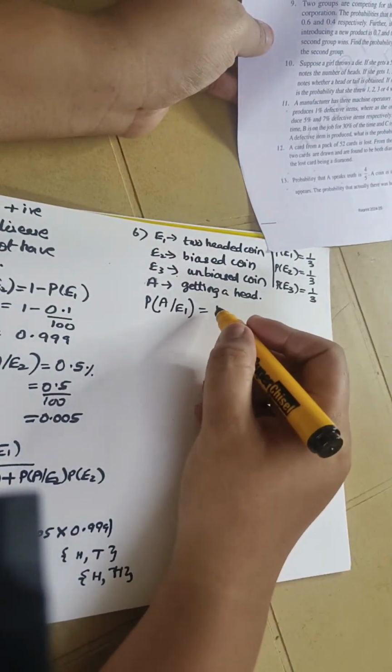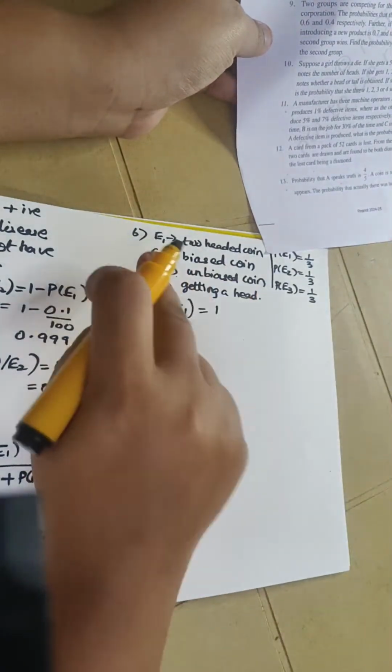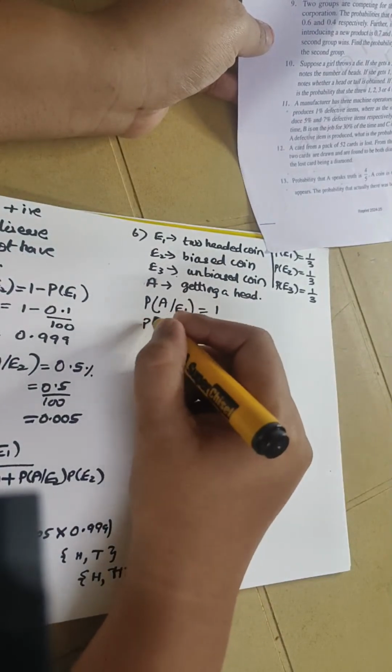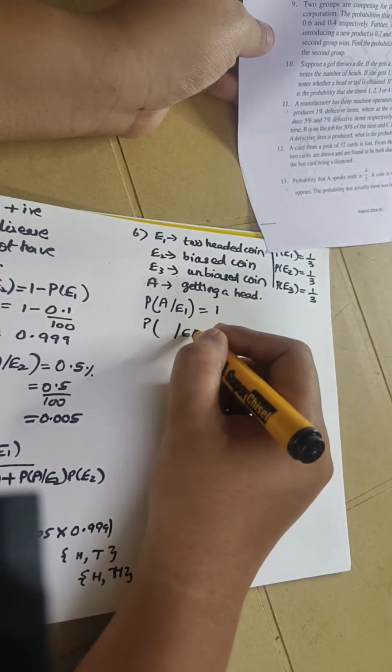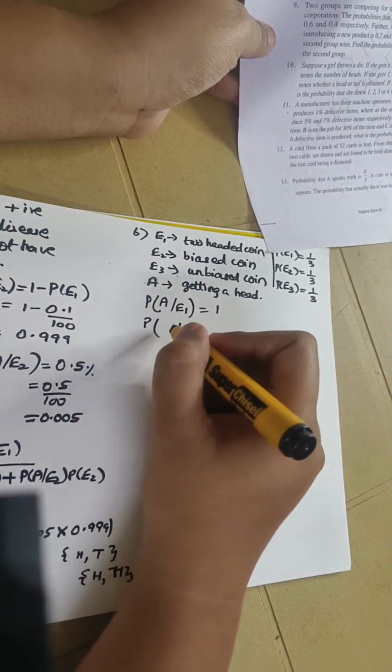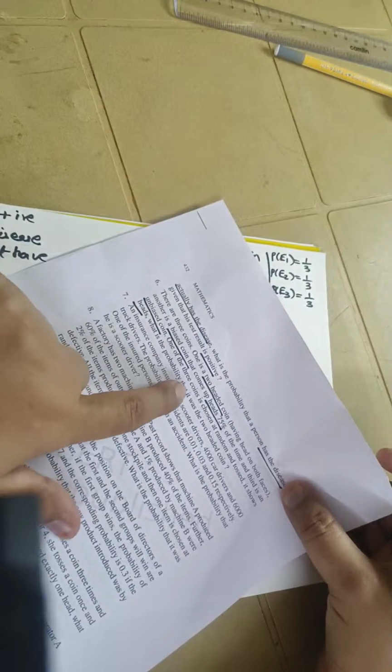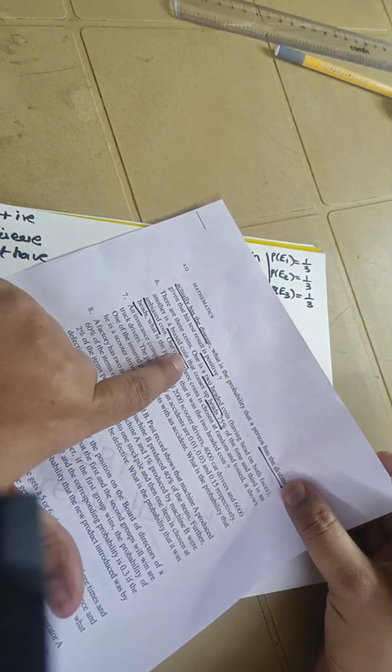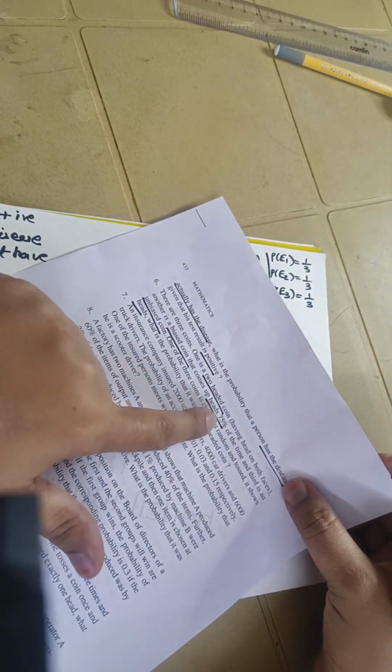So that is also 2. 2 by 2 is 1 for P of E1. And now I know it is a biased coin. What is the probability of getting heads? What condition have they mentioned here? 75. Biased coin that comes up heads 75 percent.